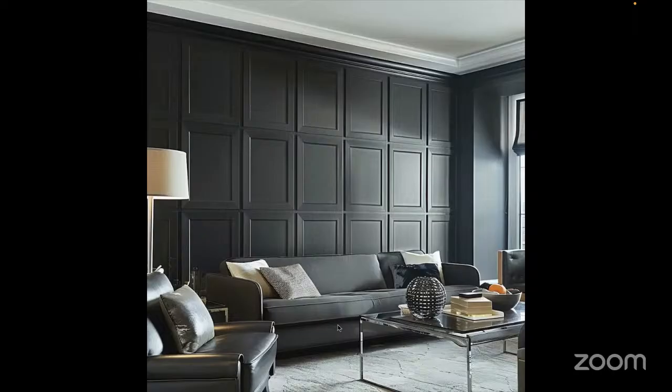So if that would be a big room with a very high ceiling, and then we would put a paneling on the ceiling and add the same colors on the moldings, then it could work great.